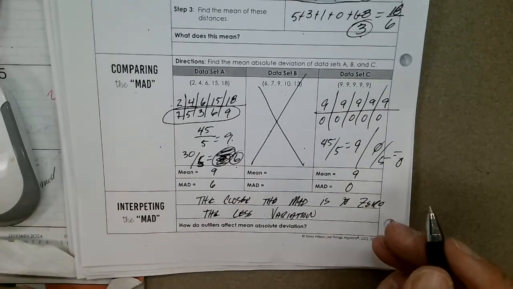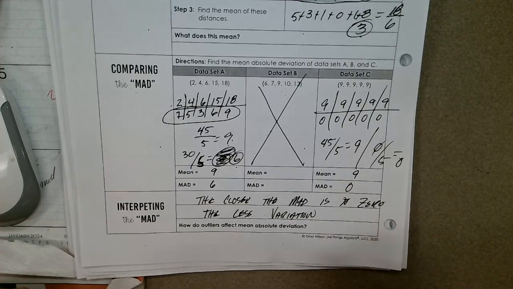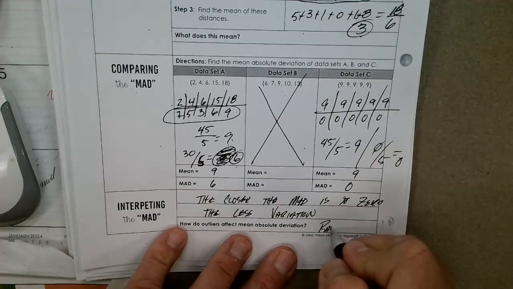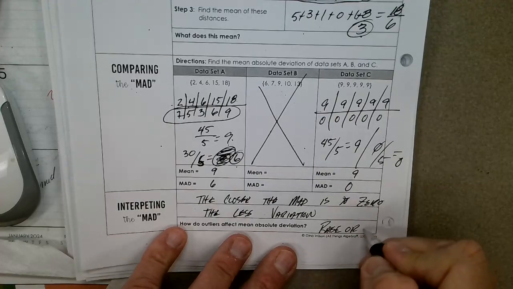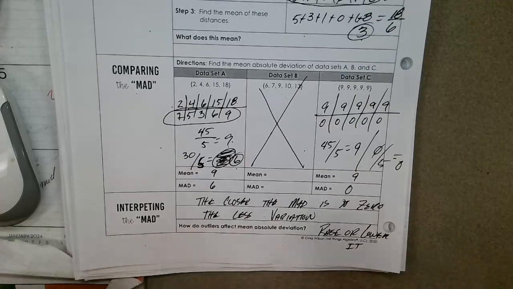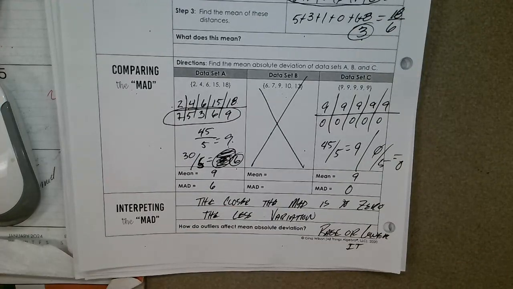The numbers are closer together. How does an outlier affect it? The mean absolute deviation will raise or lower it, depending on if it's an outlier that's way higher or an outlier that is way lower.